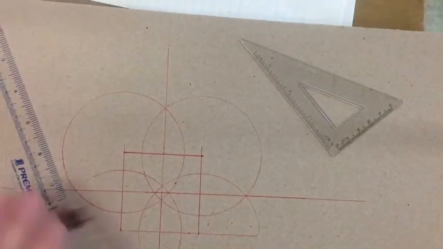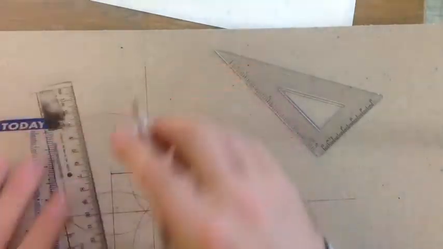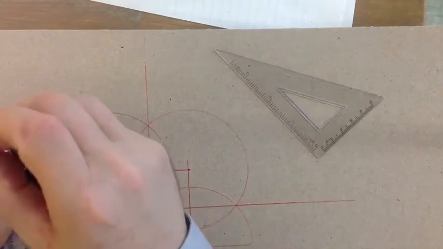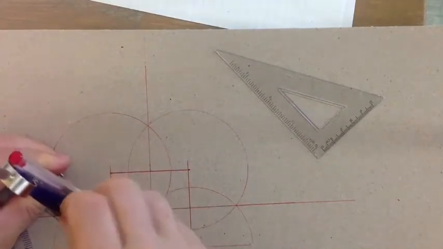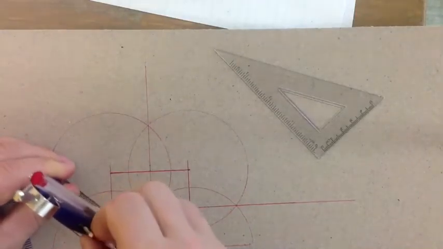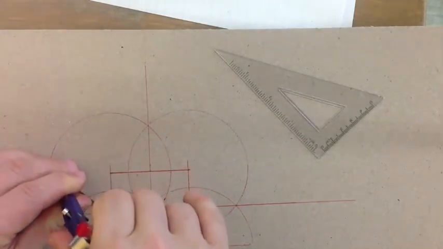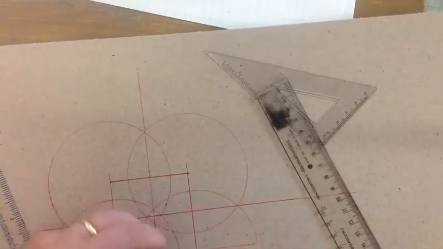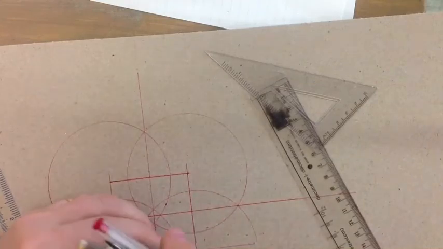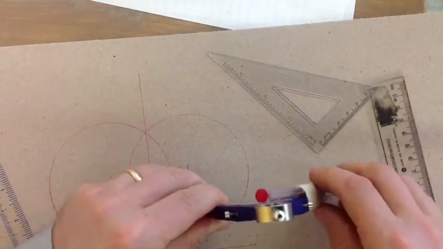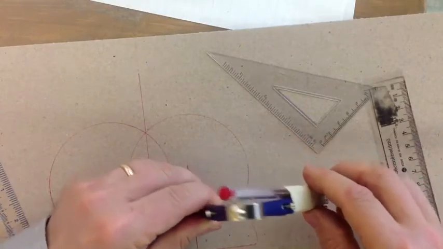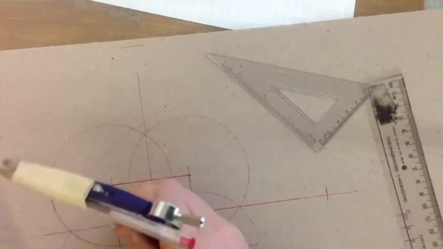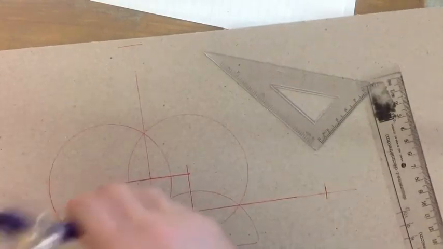Okay. Then I'm going to measure my 10.44 all the way across. And you can even use your compass for that, by the way. So 10.4, let's say that's about 10.44. Okay, and that gives me a line right there, and right here, and right here, and right here. Okay, so I'm being extremely careful.